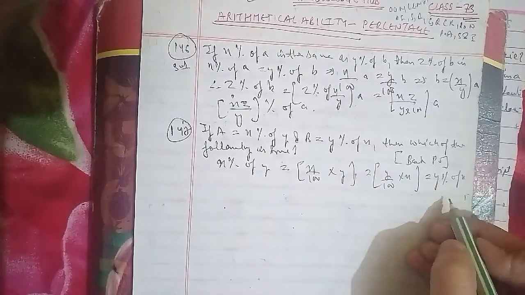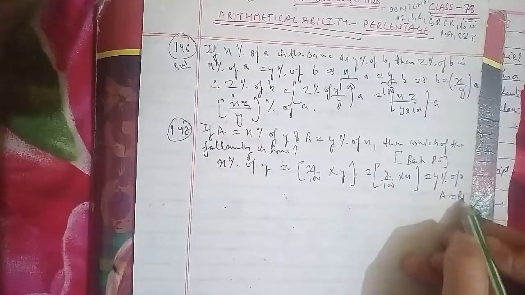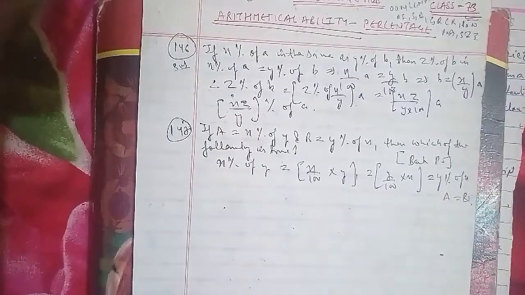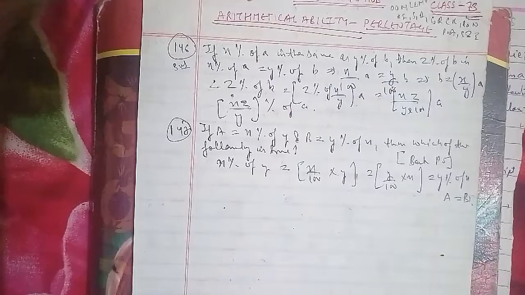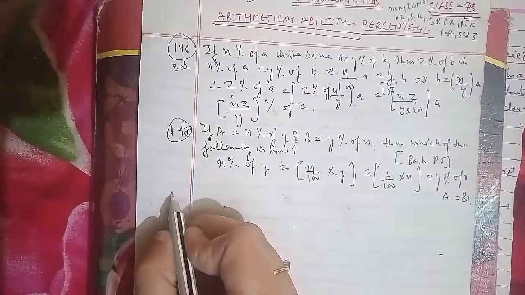Therefore A equals B, which is our answer here.